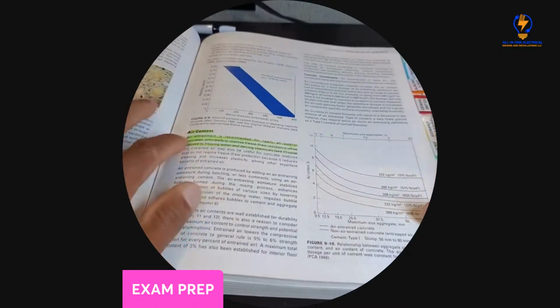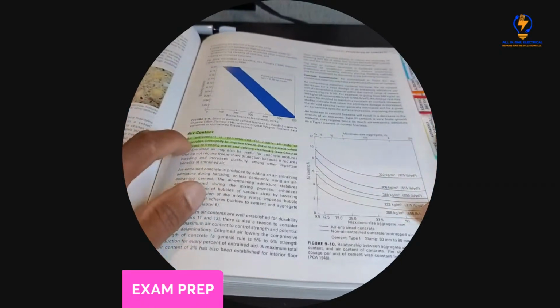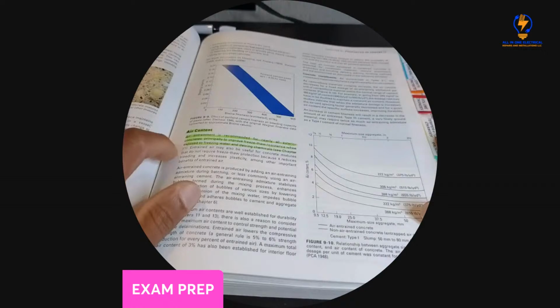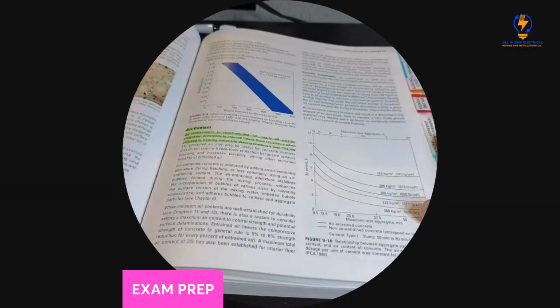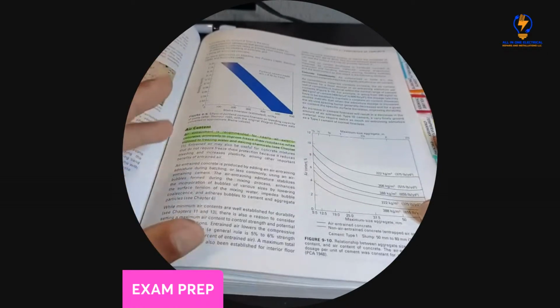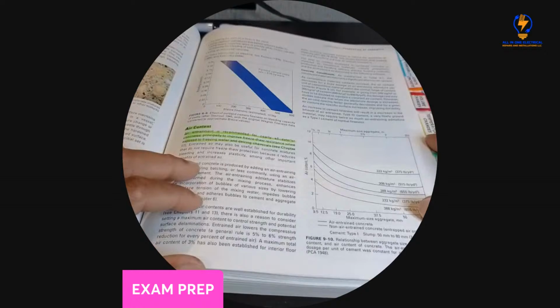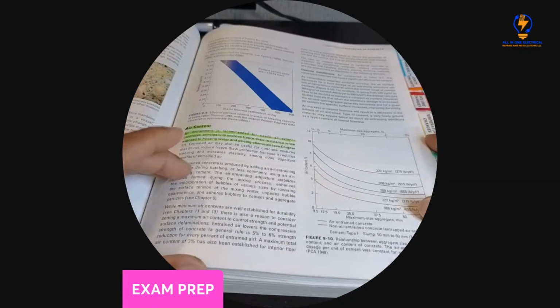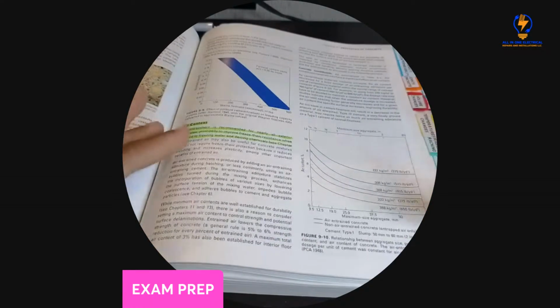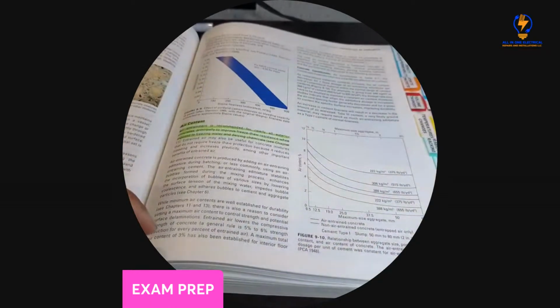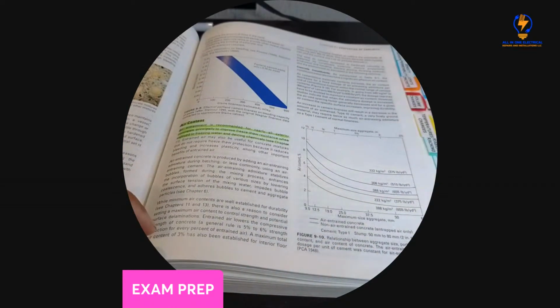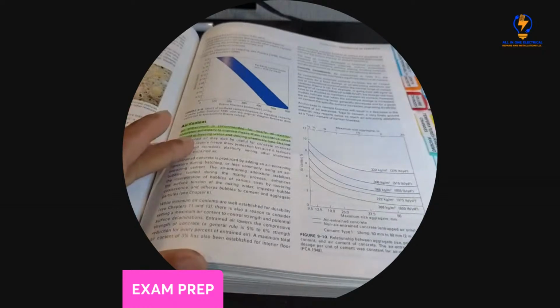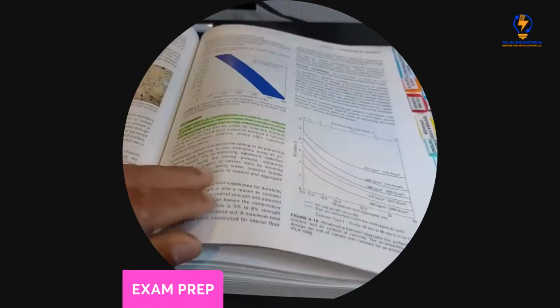Then page 167, air content, the first 3 lanes. Also, always read a little bit if you are a good reader. I am not a good reader, so if you like to read a little bit, go forward. If you find something more important, you can highlight it as well. So this is page 167. Air content is done.